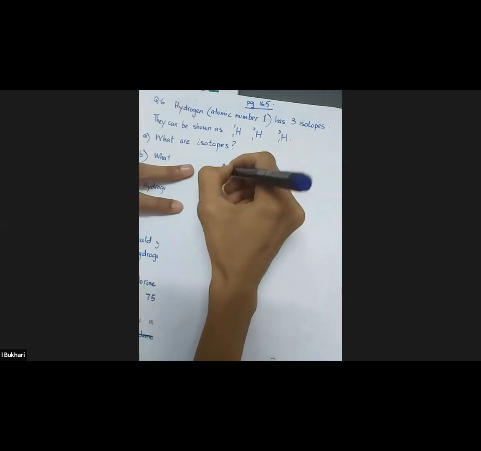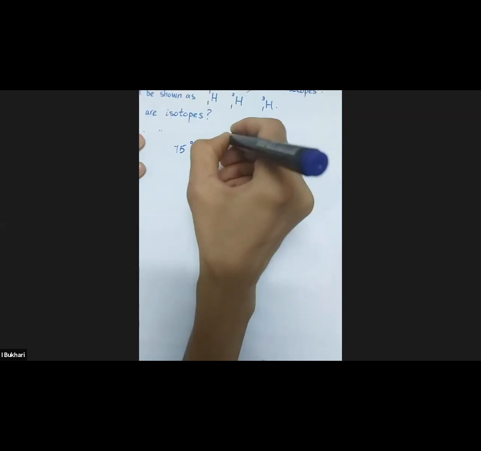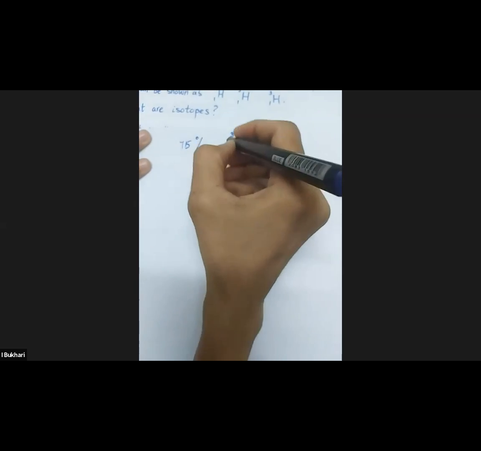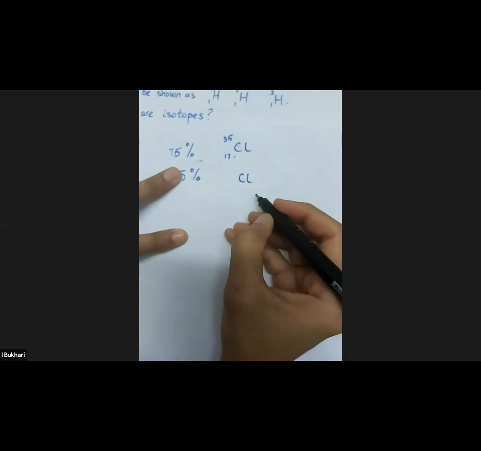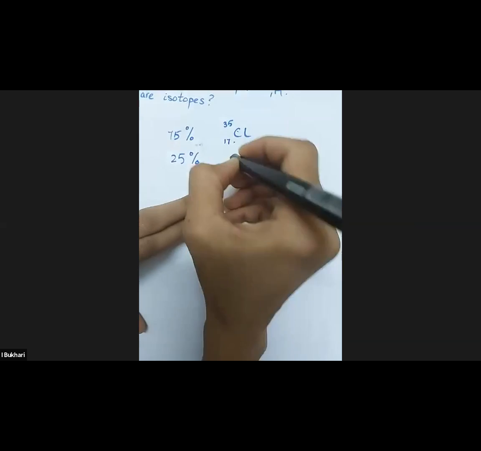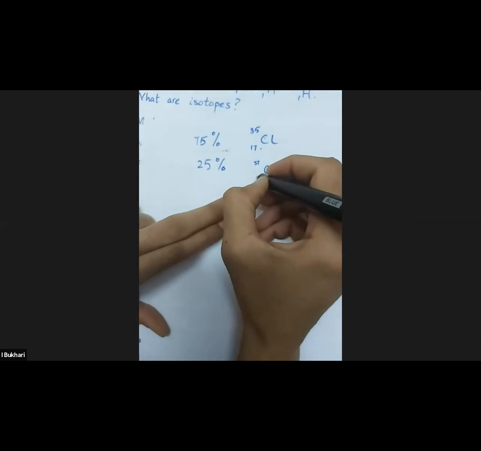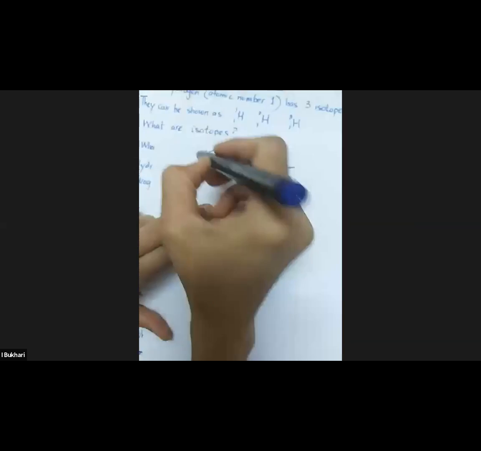So 75% is this isotope, chlorine. I will write mass at the top and the atomic number at the bottom, and 25% is this one. By the way, I explained this in my last class, but for those of you who did not attend, you can benefit from this question that I am repeating. So this is the information given in the question. 75% is this. Now, what is this? Like out of 100 chlorine atoms that I took randomly from nature.